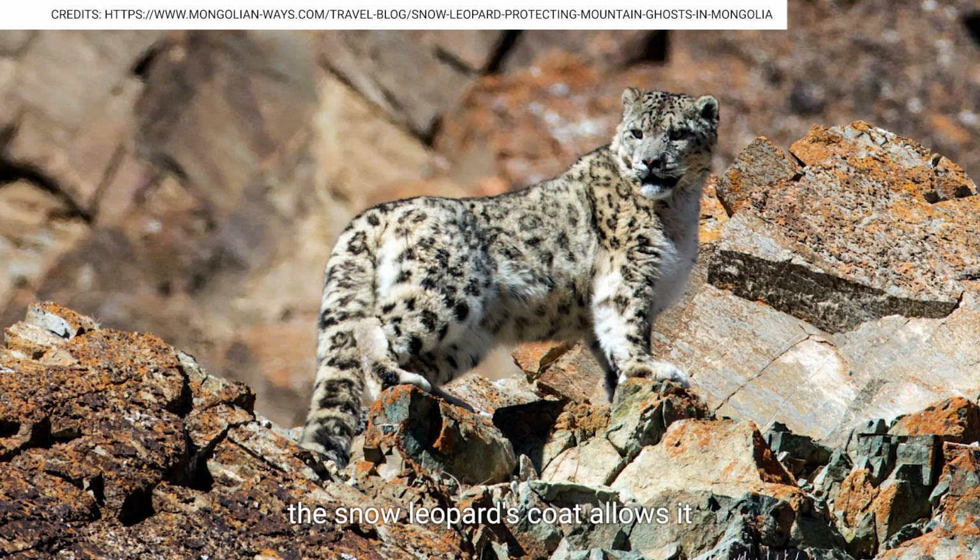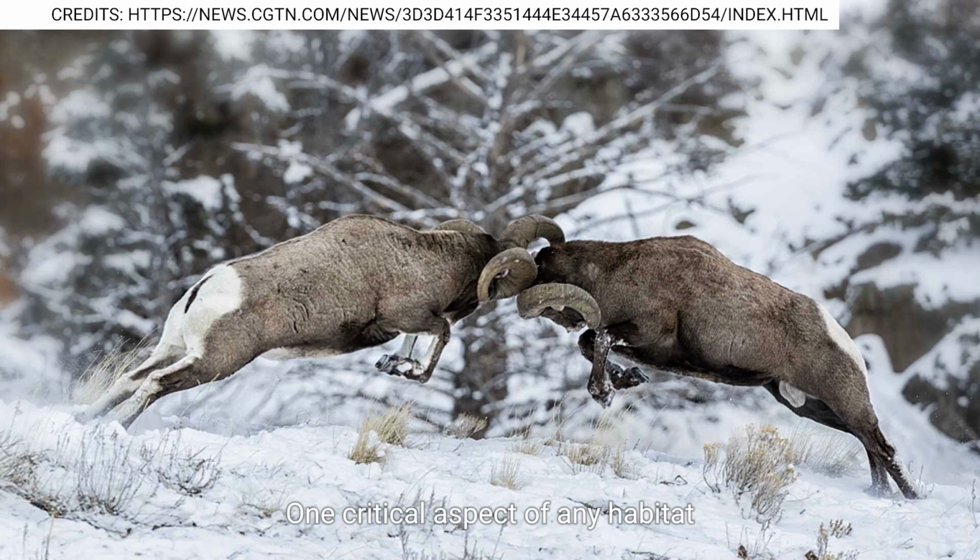Unlike the Bactrian camel, the snow leopard's coat allows it to camouflage within its environment, therefore allowing it to hunt its prey and hide from its predator. The snow leopard is also incredibly agile. Since their habitat is the snowy mountains of the Gobi, they're able to jump huge gaps and stand on unstable surfaces, boosting their survivability. One critical aspect of any habitat is the relation between predators and prey. In the Gobi, these relationships are complex.